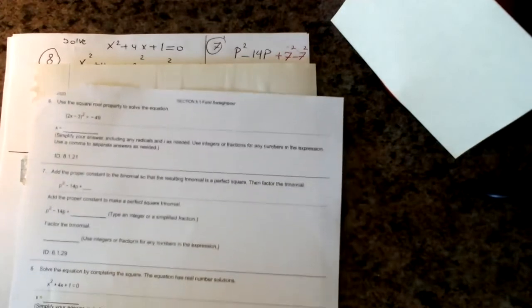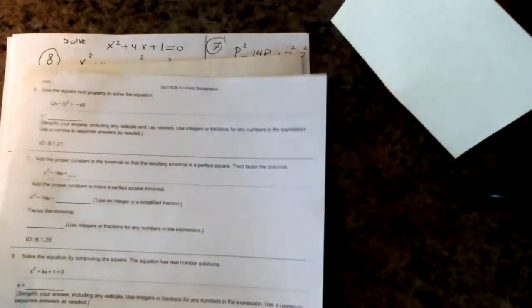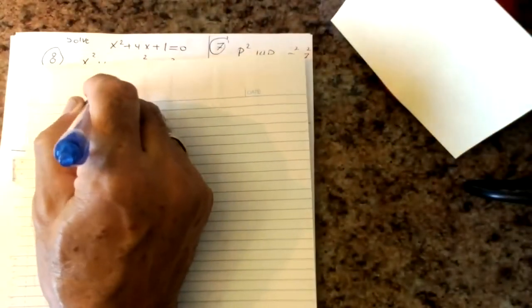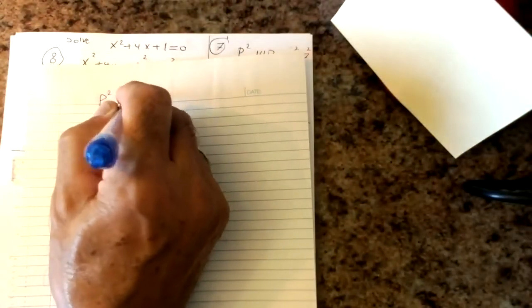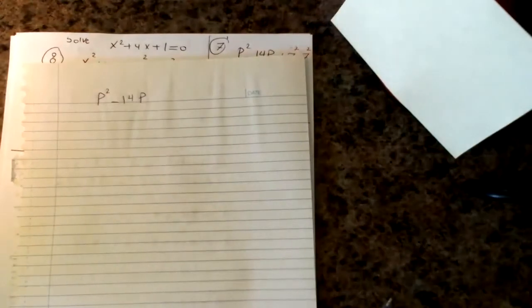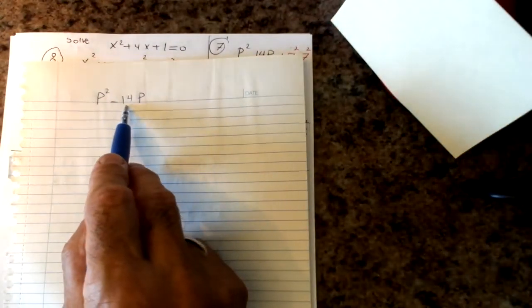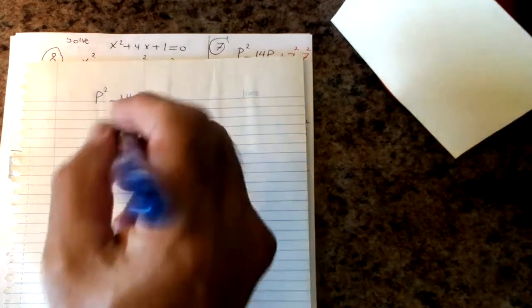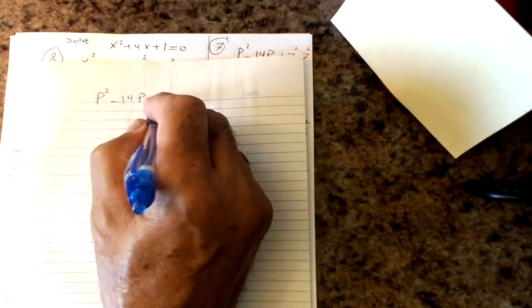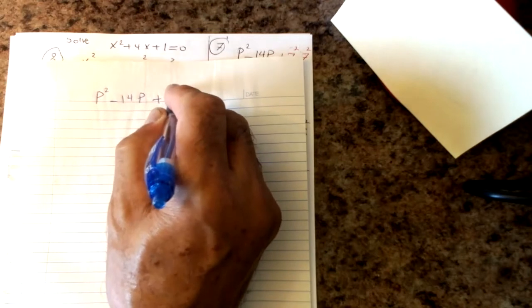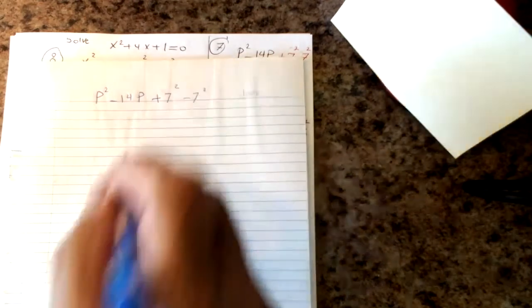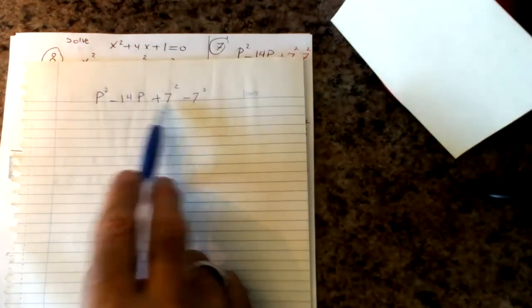Okay. So here, p² − 14p. You take half of this 14, which is 7. You raise it to power of 2, you put it here, and then you subtract it. Because you cannot just add something here.